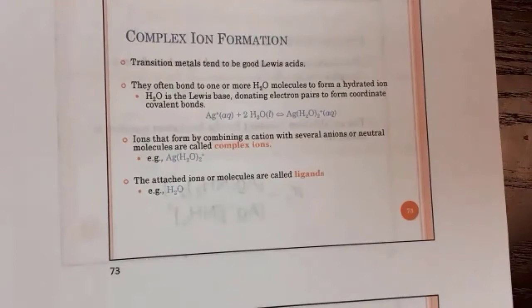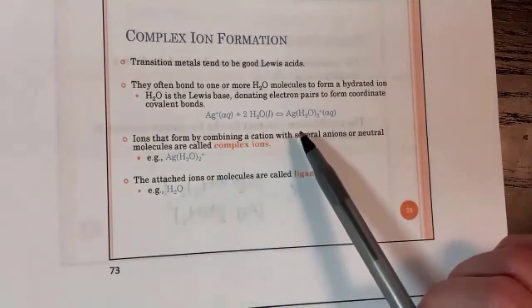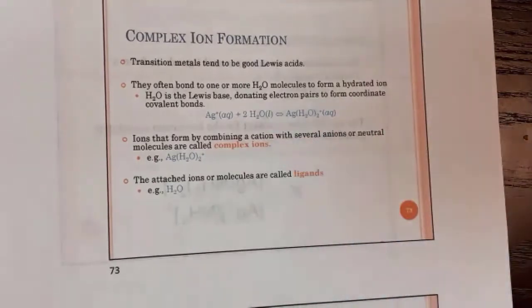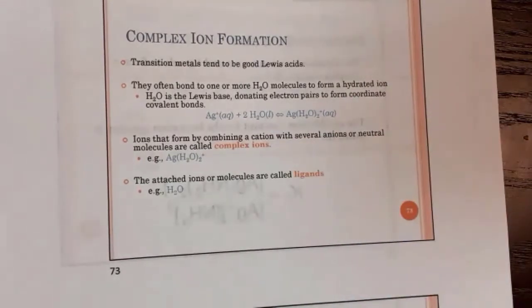So what in the world are complex ions? We've seen them in the lab, Part B of the lab from last week that was just due, where you were making some cobalt, but it had charges on it. So here's the complex ion example.